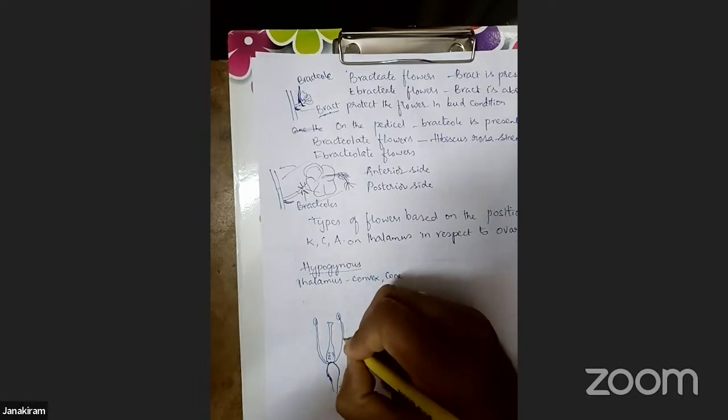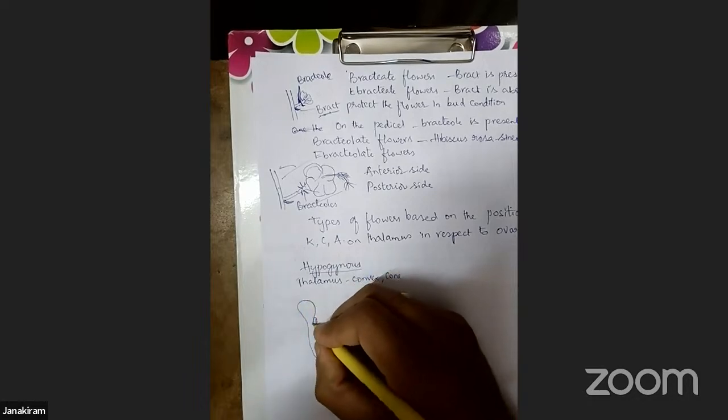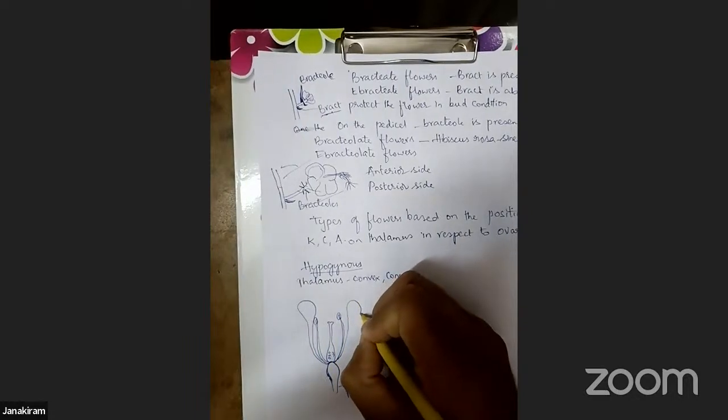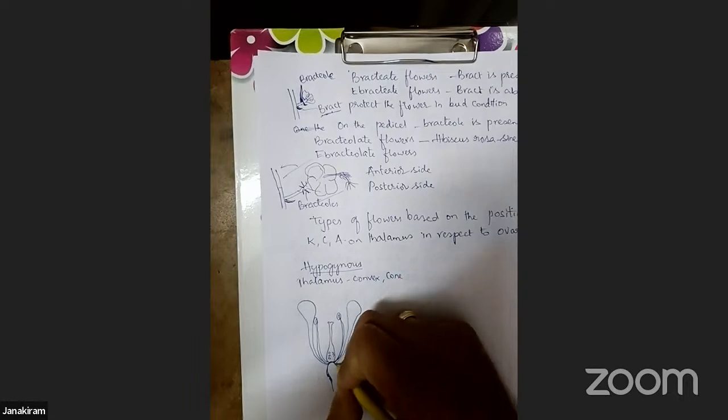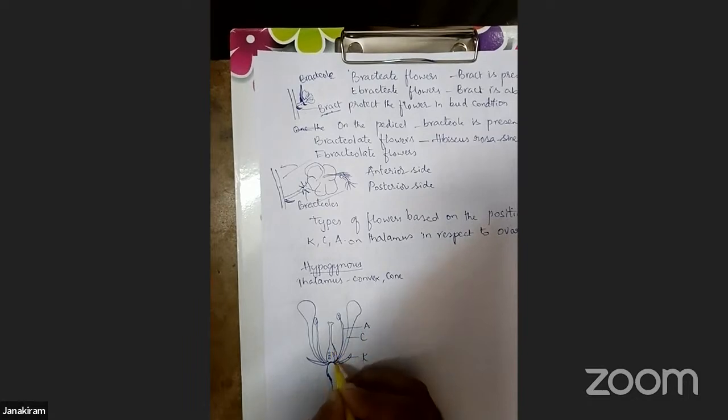That is, the androecium appears to be coming from the base of the ovary. And not only the androecium, the other floral organs, that is corolla and calyx. So this is calyx, corolla, and androecium. This is the ovary.